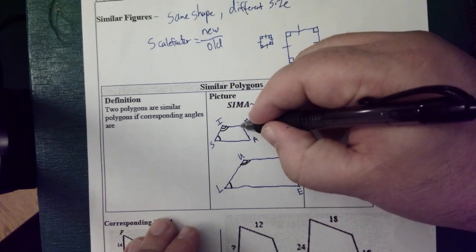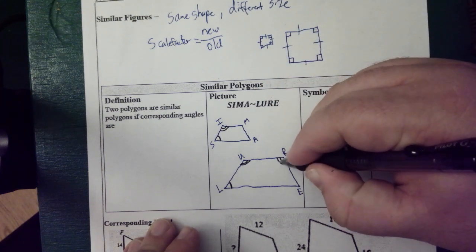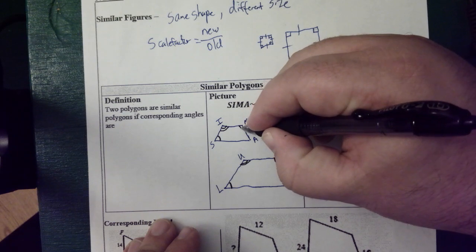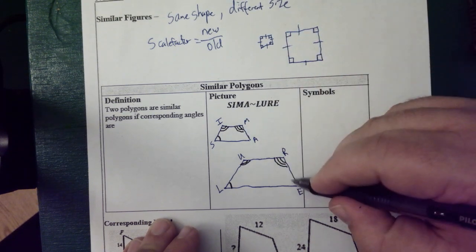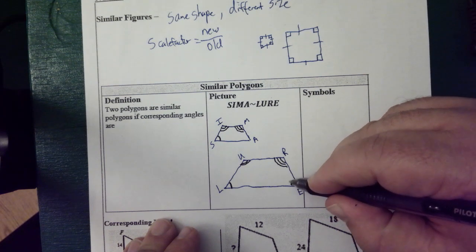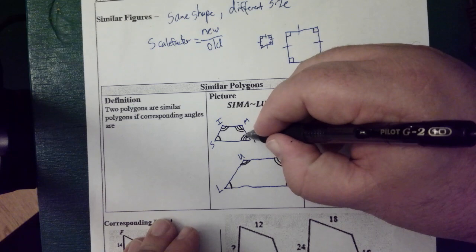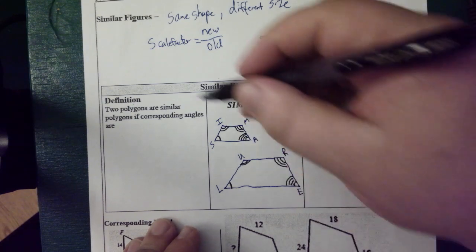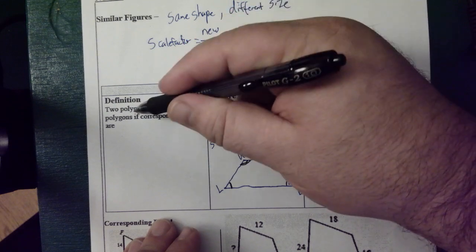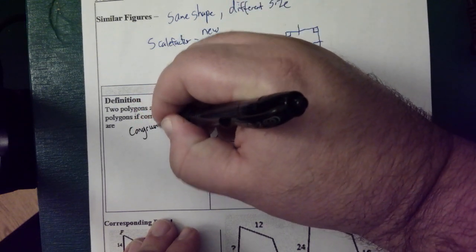Since M and R are in the same location, this angle is going to be the same as this angle. And then finally, A and E are in the same location, so this angle has to be the same as this angle. All right, so basically what that means is if two polygons are similar polygons, the corresponding angles are congruent. They have to be the same.